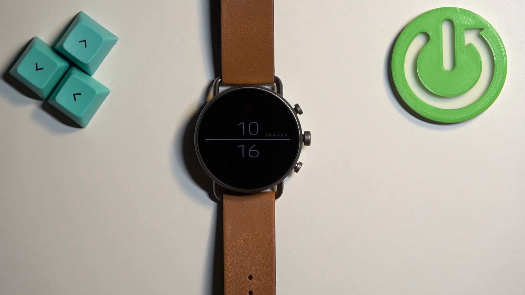Hello, in front of me I have SKAGEN Falster Gen 6 and I'm gonna show you how to change the screen timeout duration on this watch. Basically how quickly the screen turns off after you stop using your watch.